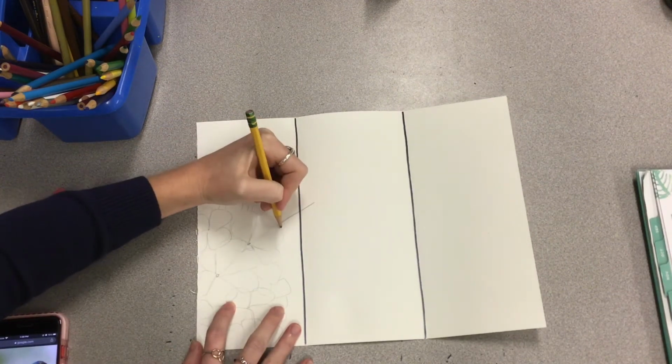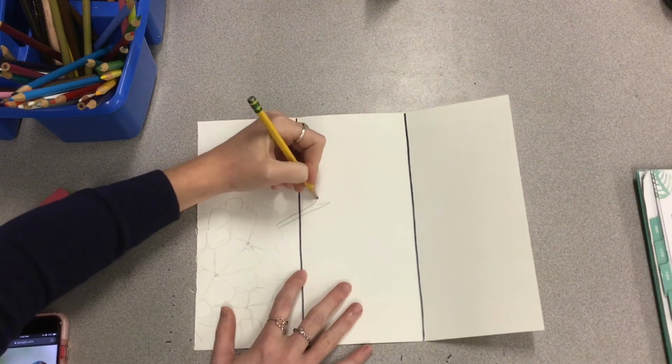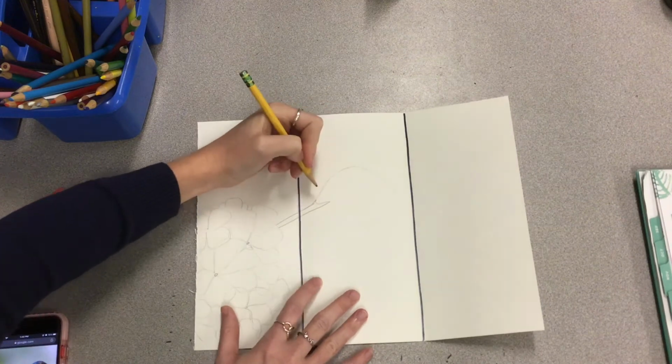Make sure you start drawing in pencil and draw lightly. That way if you make any mistakes, you're able to erase them.